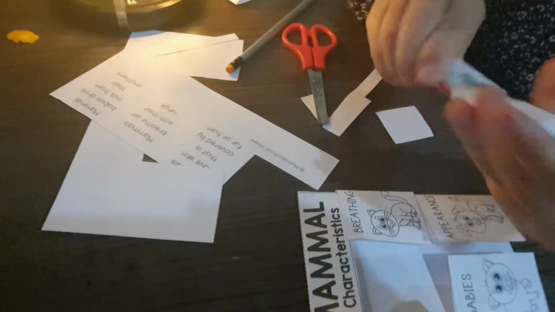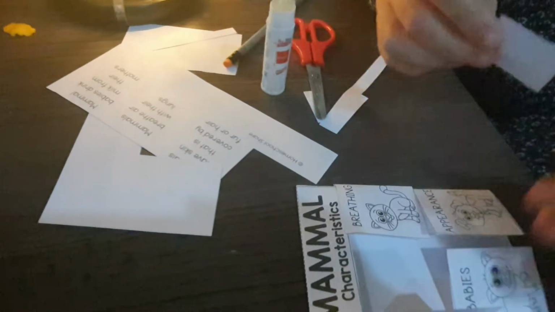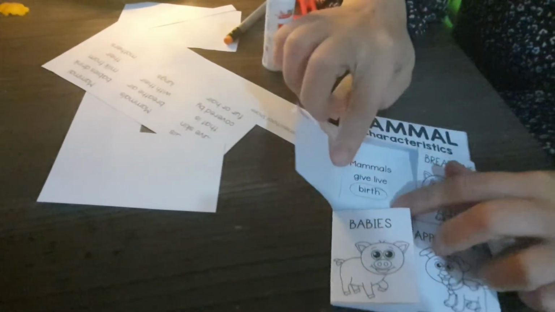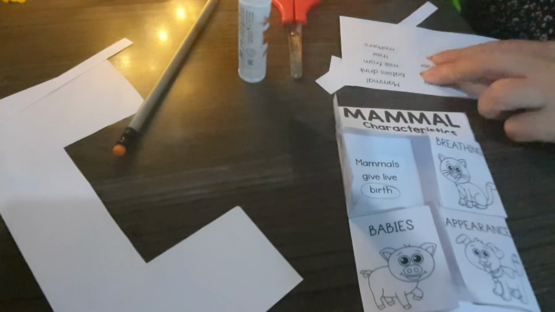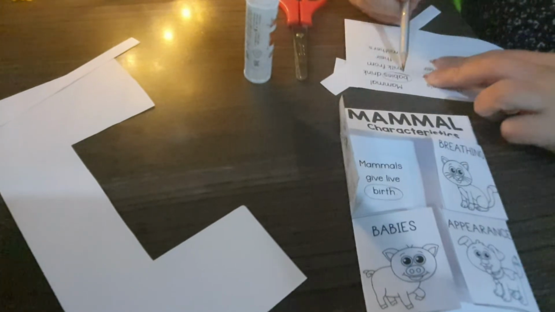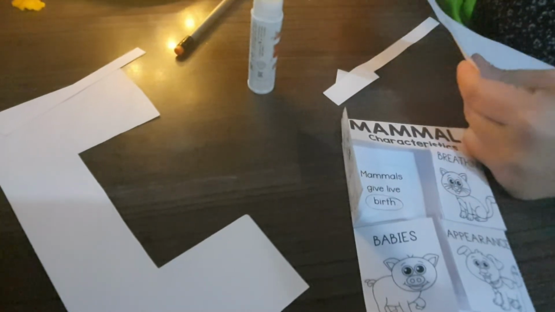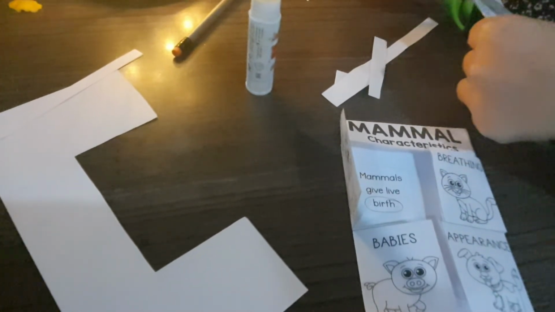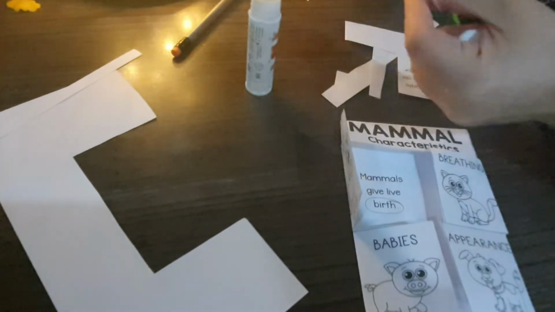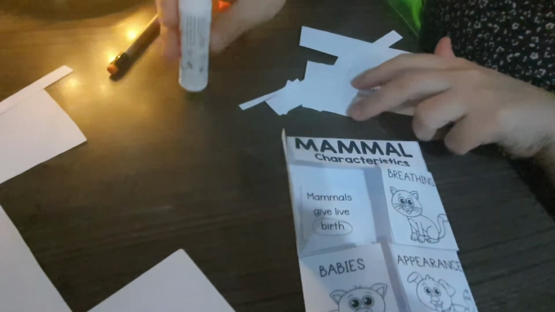Okay, so now I need glue. I put glue and then stick it under the birth like this. Let's look at the next one. Here we find the babies information, and it will go under the babies. Mammal babies drink milk from their mothers. So I cut this information, and then of course I am going to stick this under the babies part.